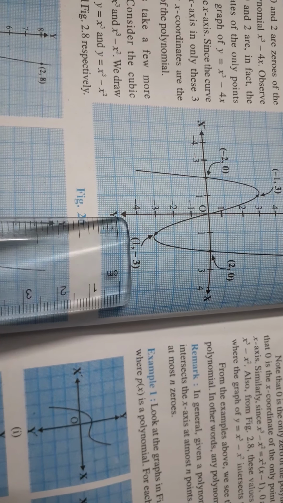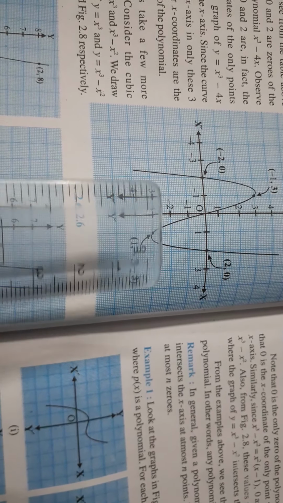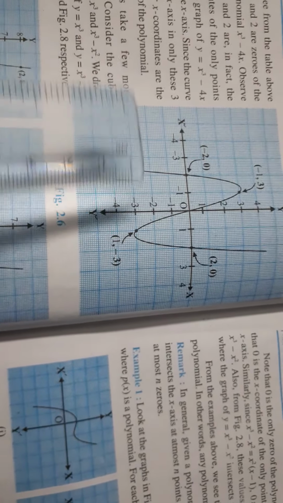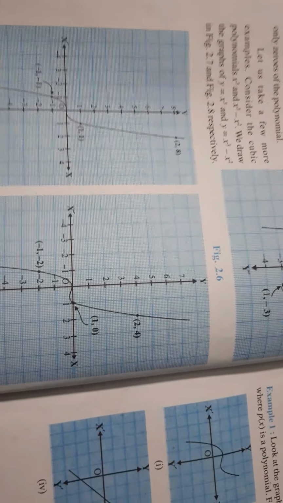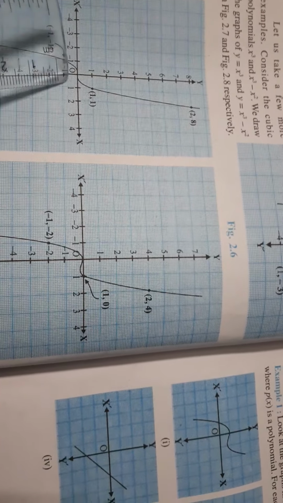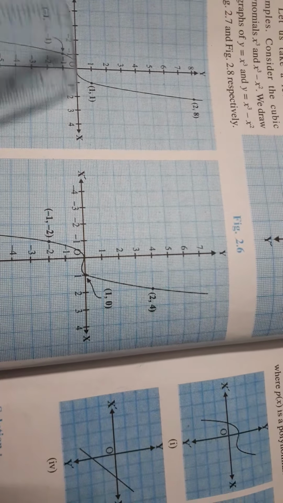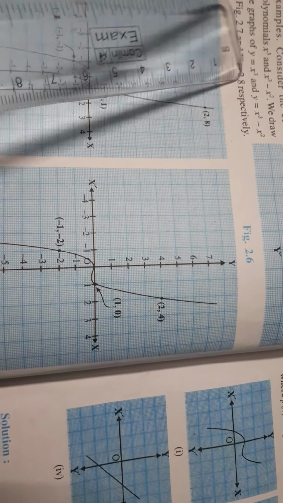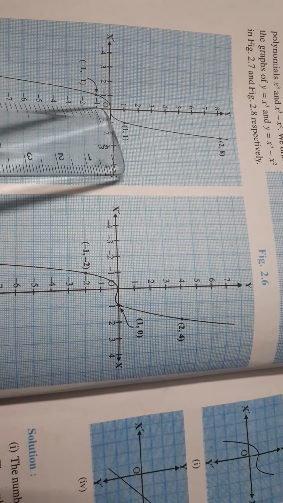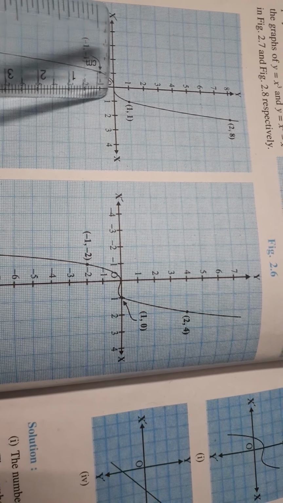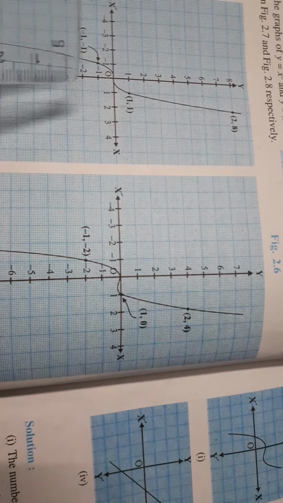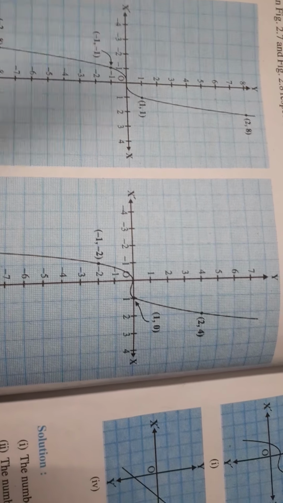Do you know the difference, children? Zeros of your polynomial and number of the zeros? See this graph. This is x-axis. This is y-axis. Here, this is the graph for y equal to x cube. The graph intersects the x-axis at only one point. So here the number of zeros is 1. Zero of the polynomial is 0.